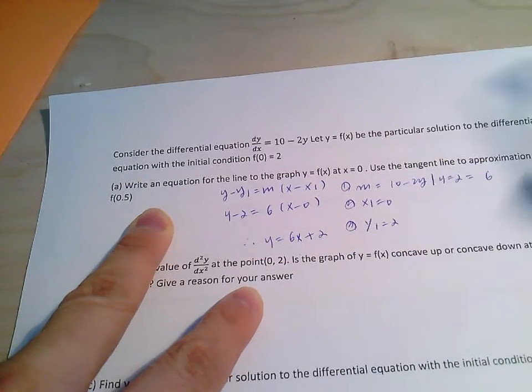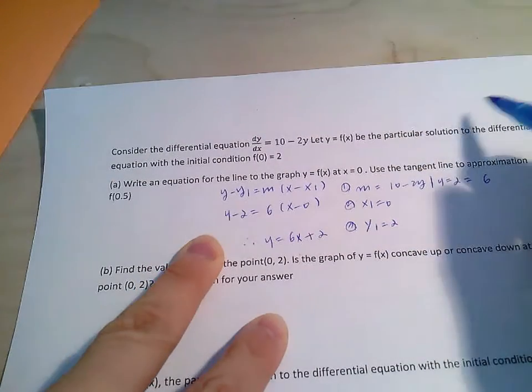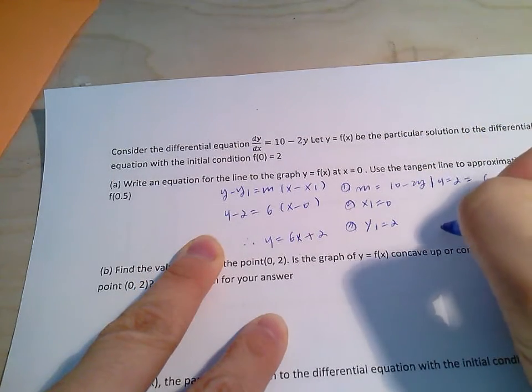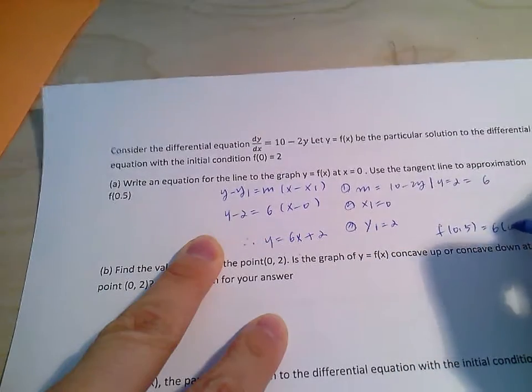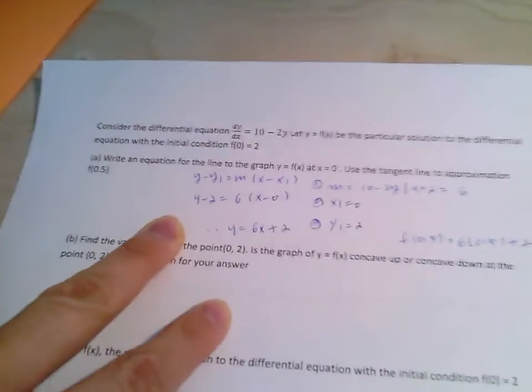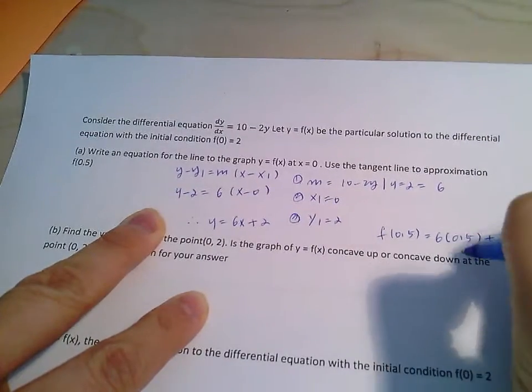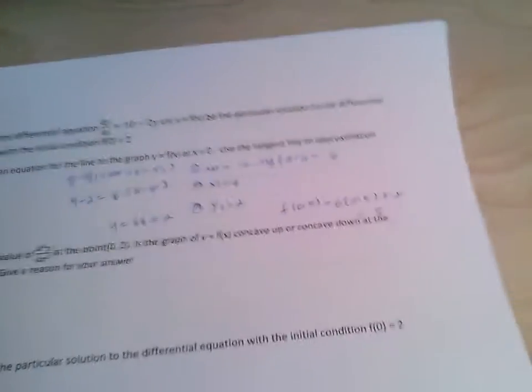Okay, but we are not done yet. So this is at y equals f of x. We're going to use it to approximate f of 0.5. So plug in 0.5. f of 0.5 is 6 times 0.5 plus 2, which is 5. So the answer is 5. So A was 2 points.